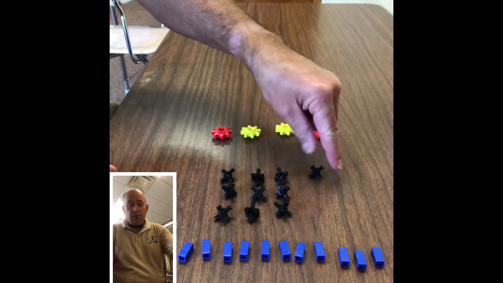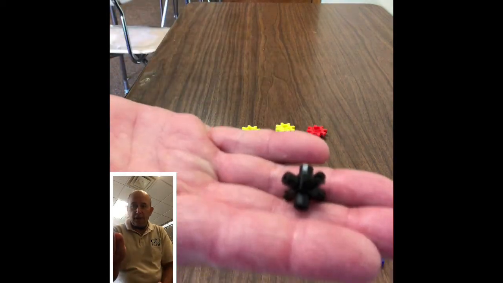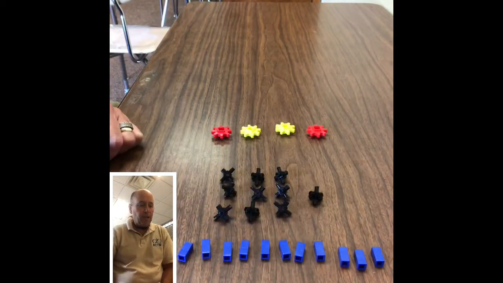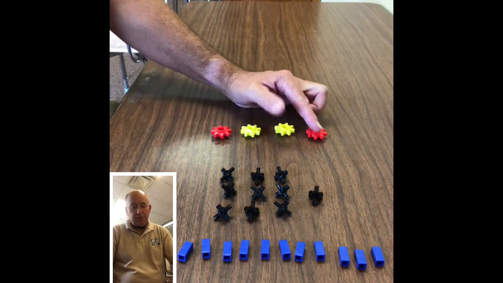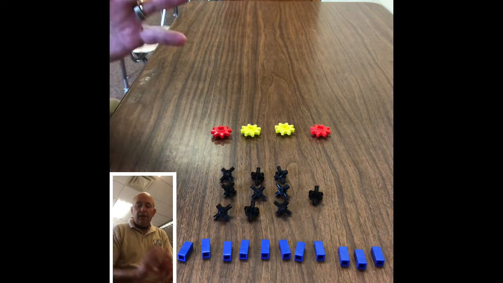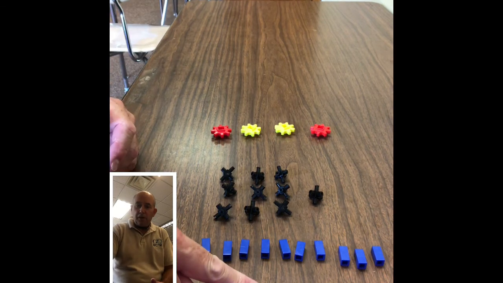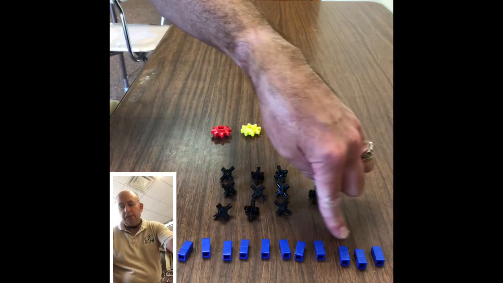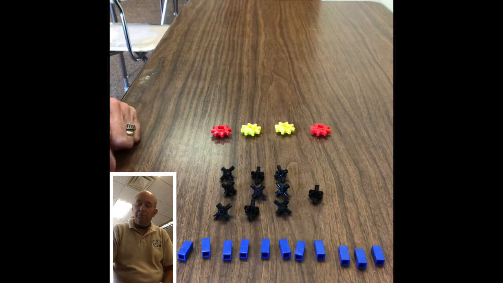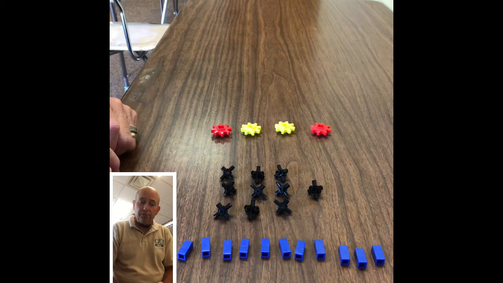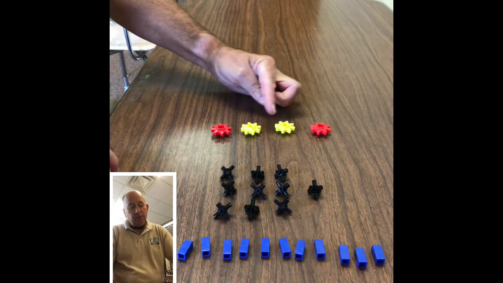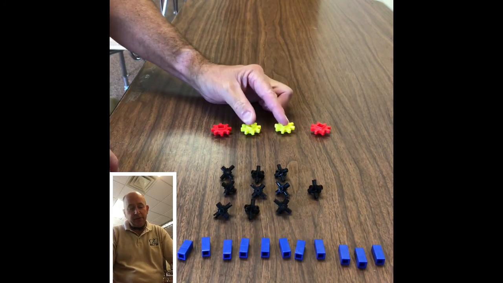You will need 11 blue pillars. You'll need a total of 10 six-way axles, 10 of those, and you will need 2 red gears and 2 yellow gears, okay? So again, I'm going to go over those with you. You will need 1 yellow peg, 11 of the blue pillars, 10 of the six-way axles, and 2 red gears and 2 yellow gears.